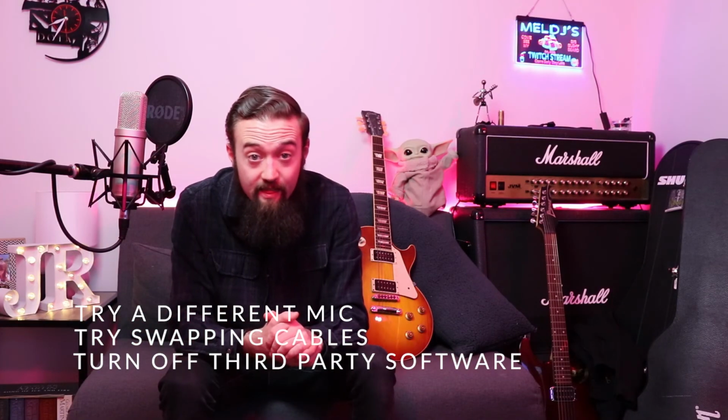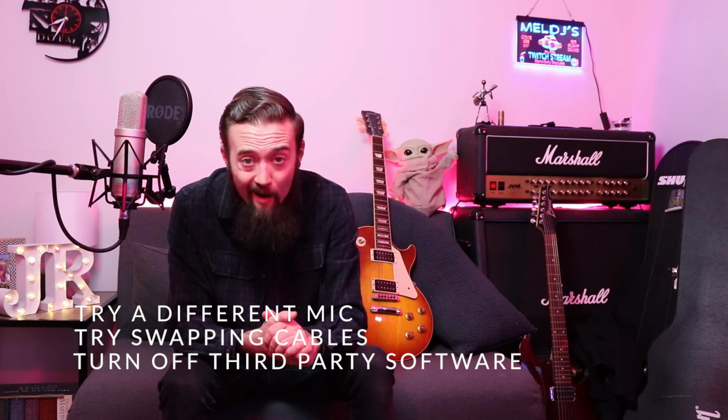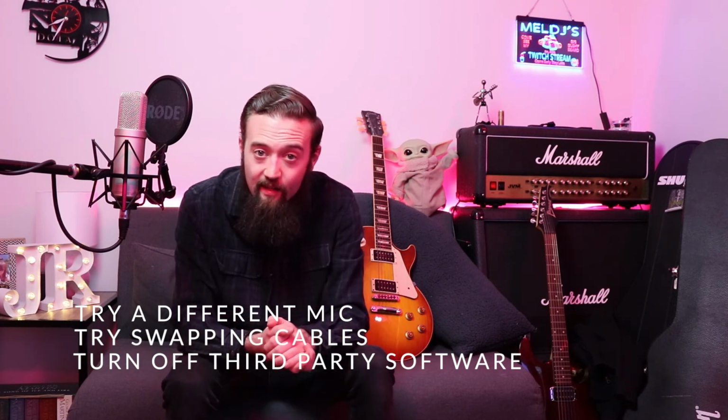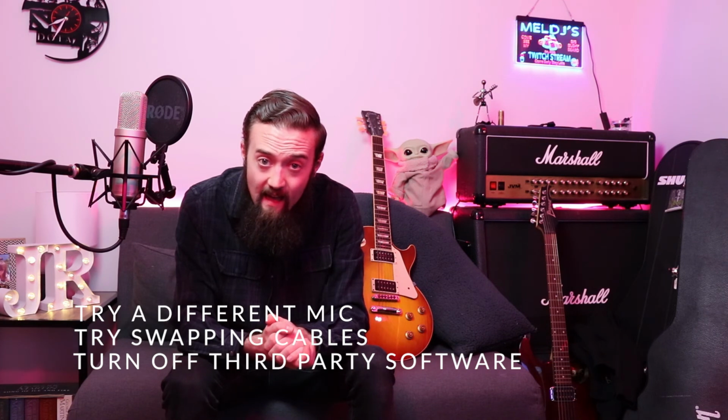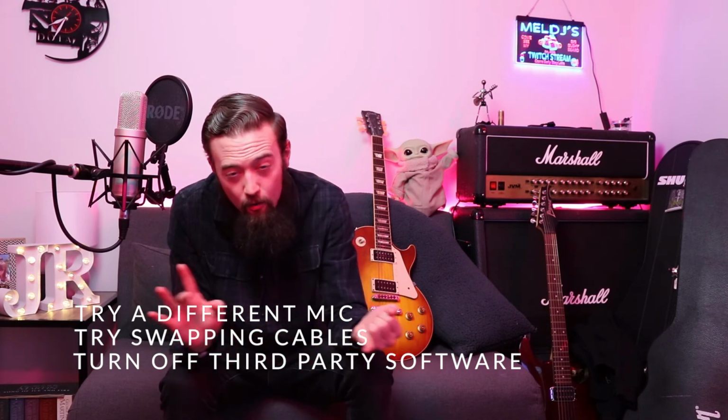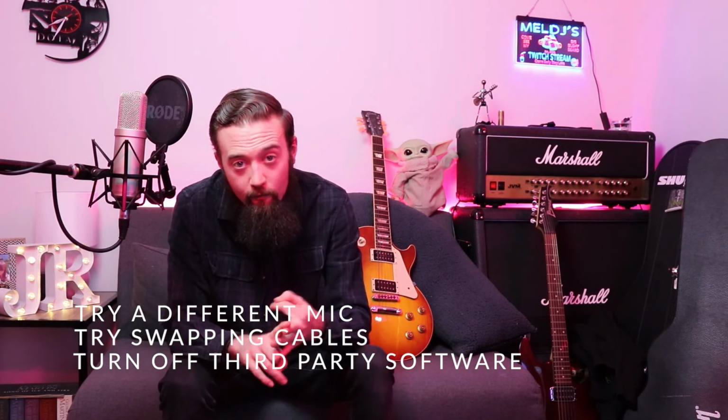Thirdly, I would turn off any third-party software one by one to see if any of those are affecting the noise of your microphone. Third-party software could be anything, including RTX Voice, VoiceMod, or VoiceMeter.